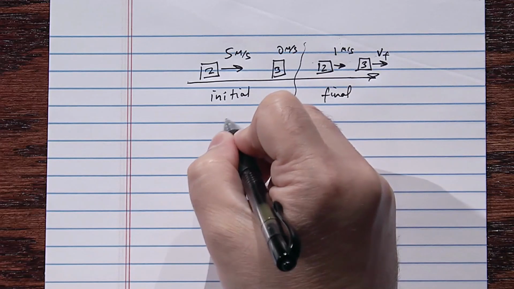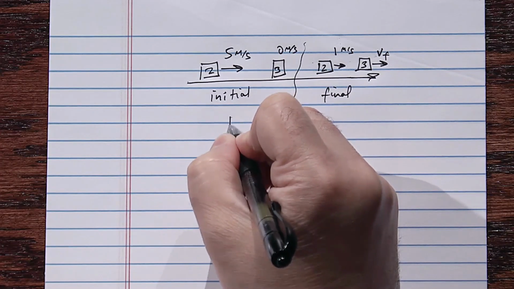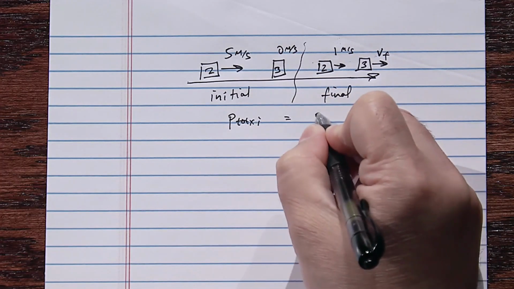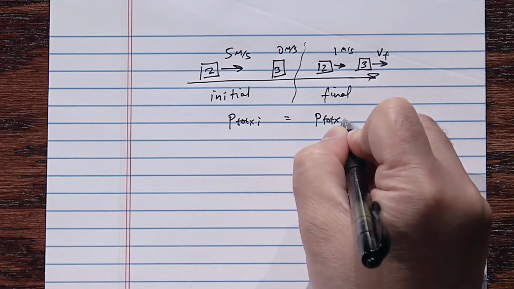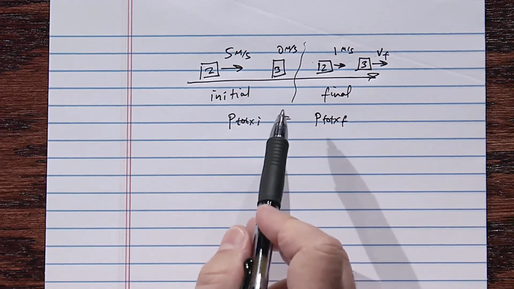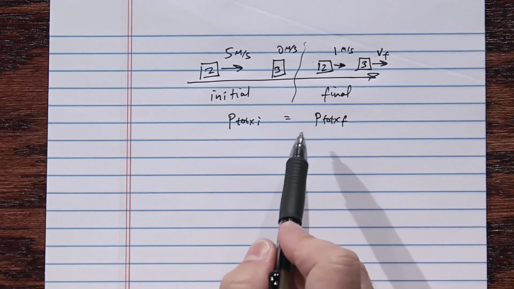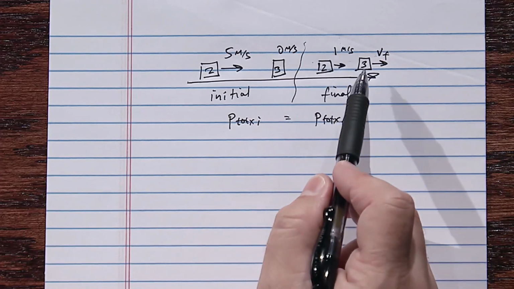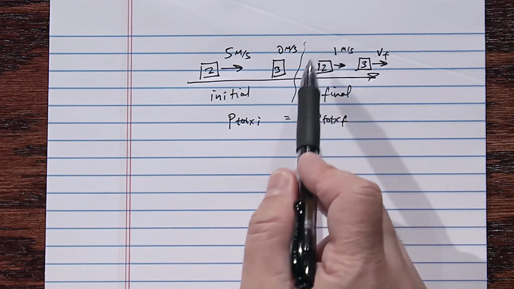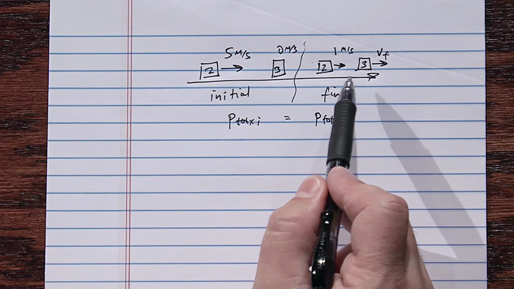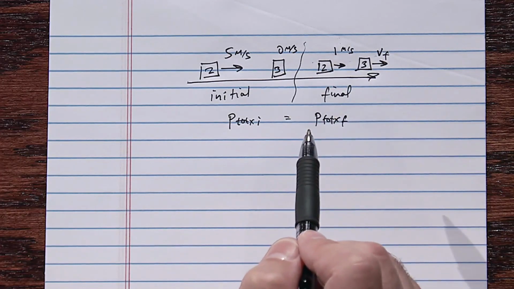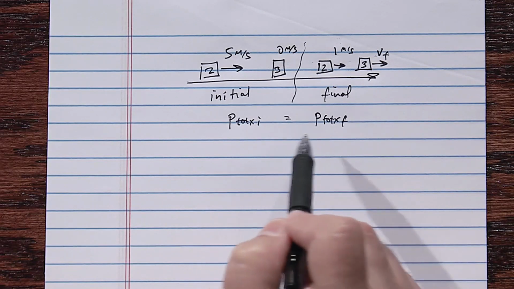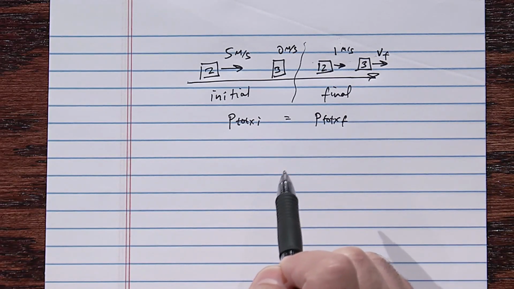Now, if we look at our equation, we only have one equation. P total x initial equals P total x final. So if we only have one equation, we can only have one unknown. So if the objects don't stick together, then we have to be given one of the final velocities. We can't have two separate final velocities because we couldn't solve for that in one equation.